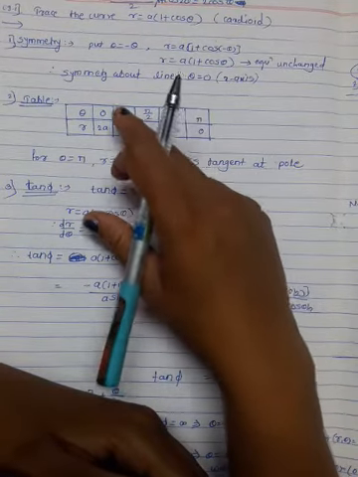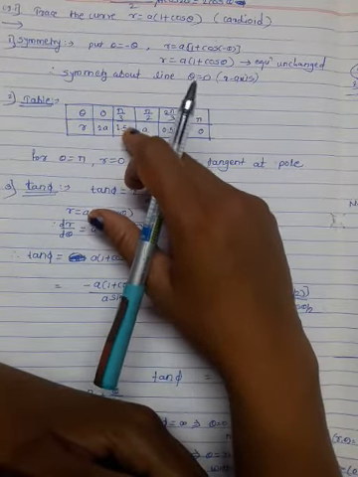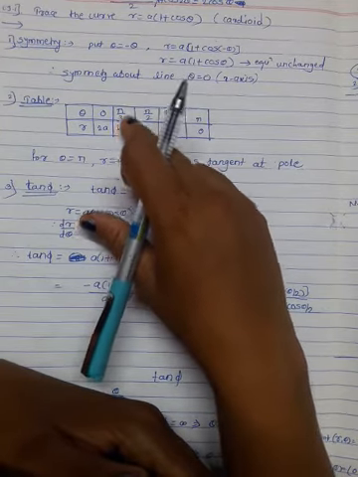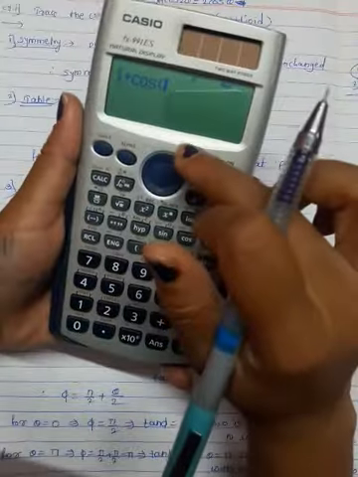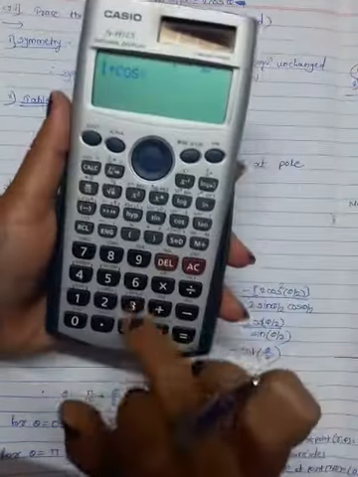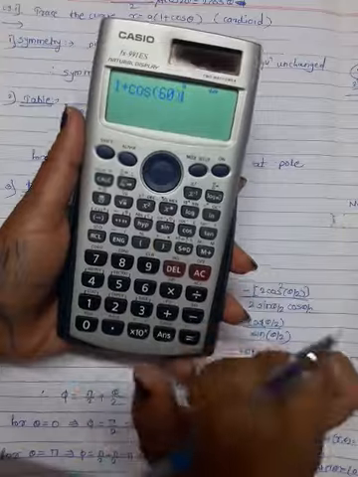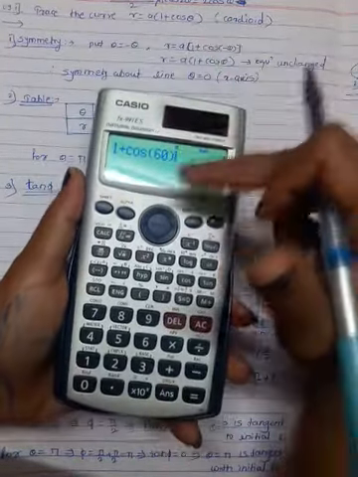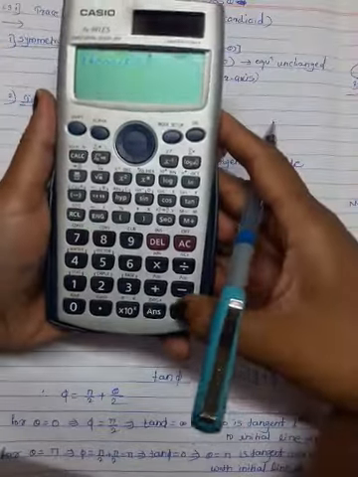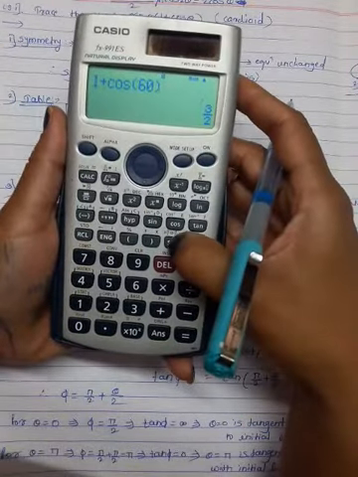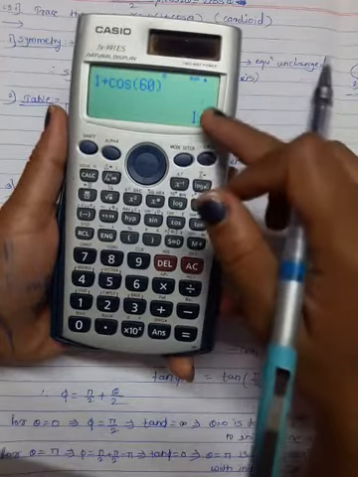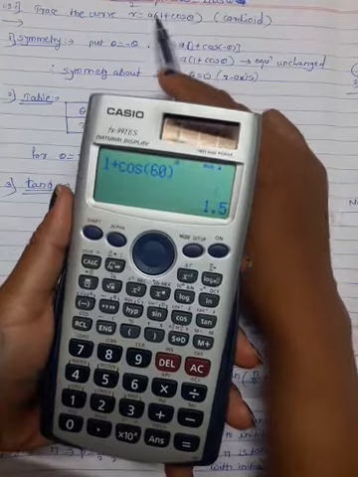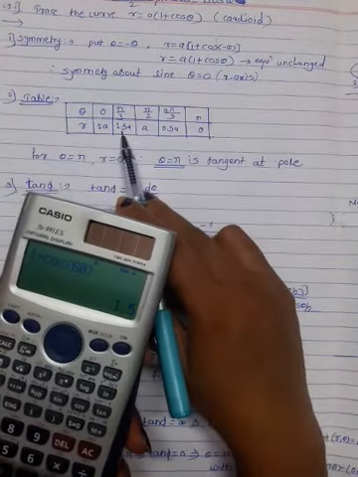Pi by 3 is 180 divided by 3, which is 60 degree. That's why we put cos of 60 here. So it is 1 plus cos of that angle 60. Now make it equal to, in decimal point, 1.5. The answer for this bracket is 1.5a. That's why the r value is 1.5a.